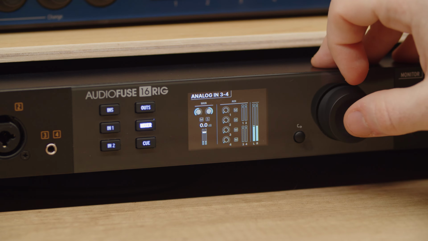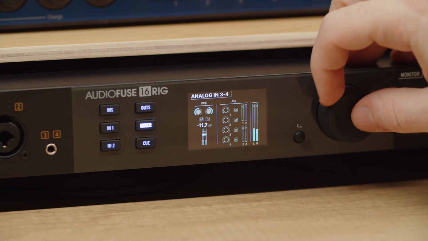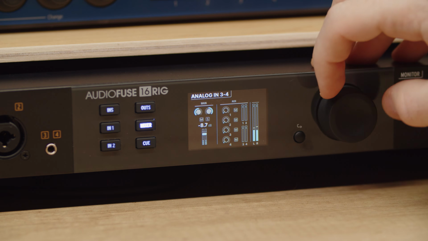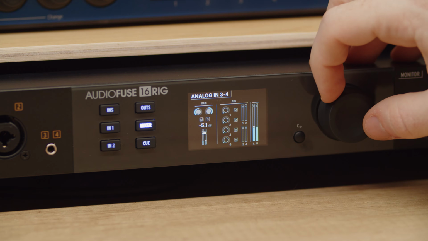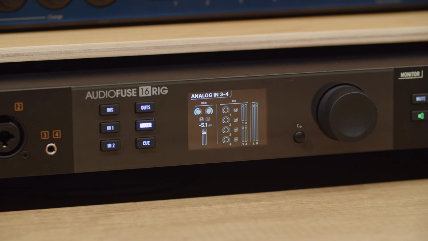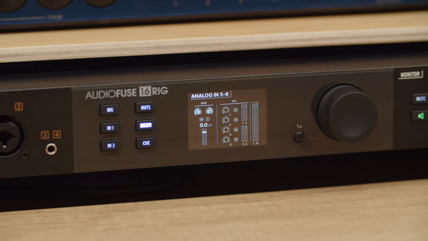To do that, scroll to your desired channel and click the encoder to edit that channel. You can adjust things like level, pan, mute, solo, aux send levels, and other things. Pro tip, if you're editing a channel and want to immediately jump to the next channel without having to back up to the mixer overview page, hold the mixer button and turn the encoder one click, another major time saver.